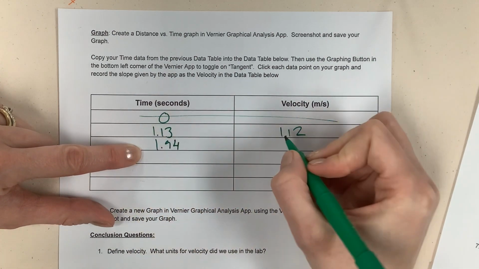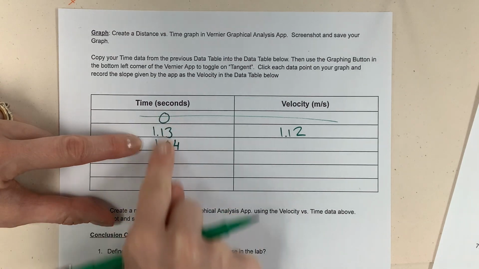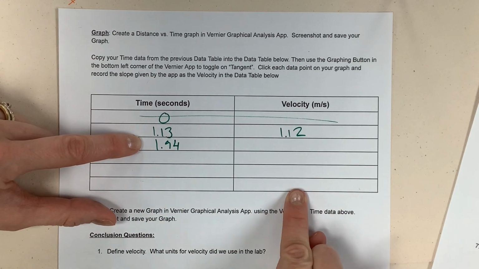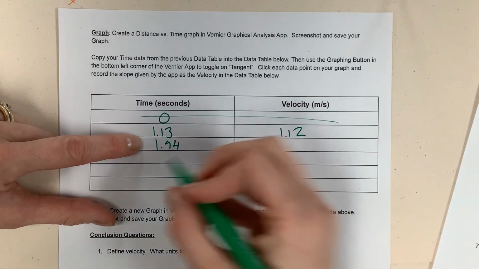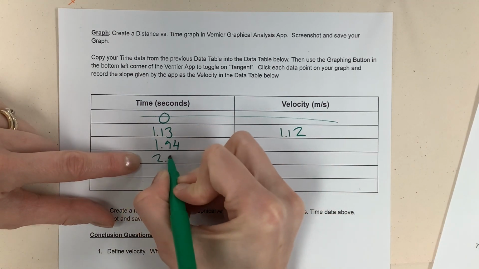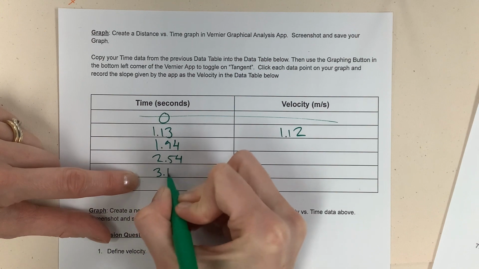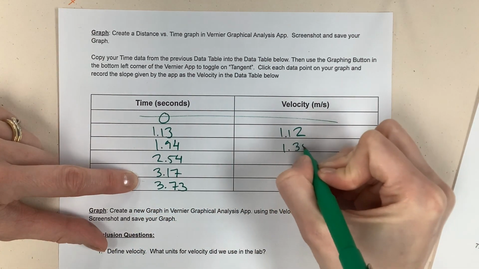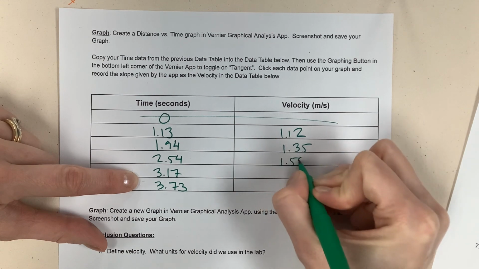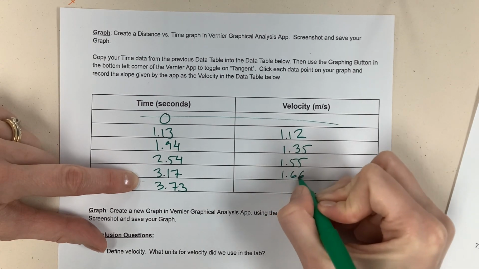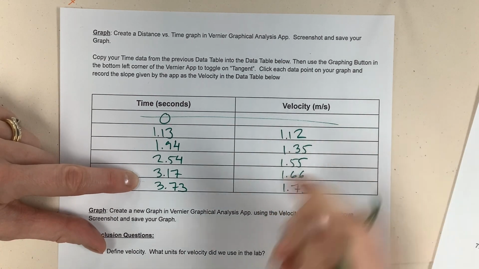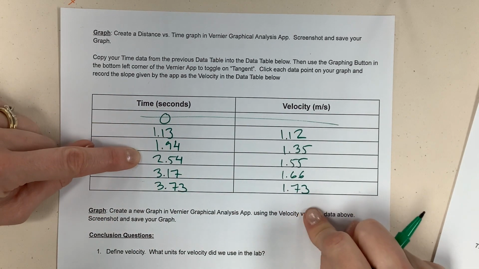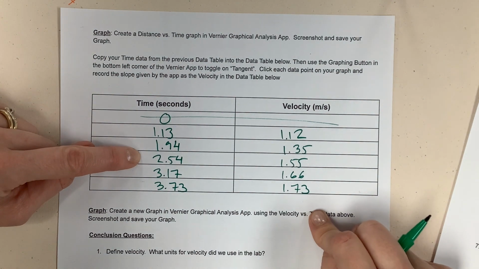These time numbers are coming from what I initially timed, and the velocities are coming from the slope on the distance versus time graph. So now we have at each time, what was the velocity at that moment? That's the information the graph gave us.